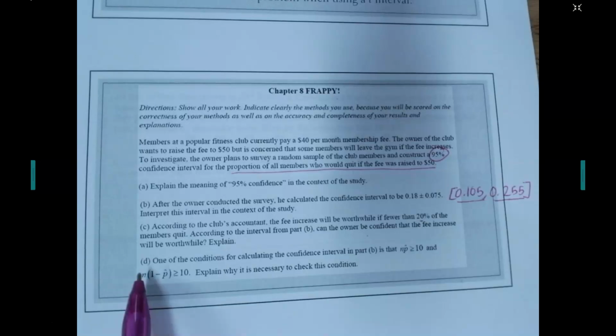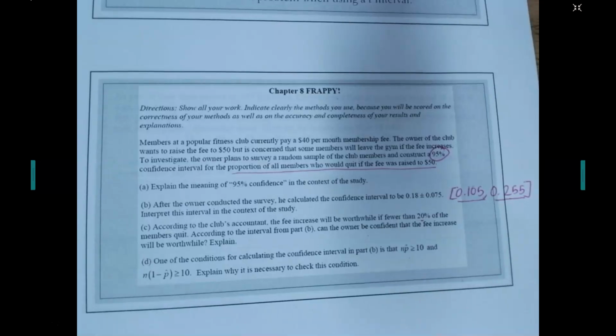All right, and then the last one: the conditions for calculating the confidence interval in part B is that n times p hat is greater than or equal to 10, and n times 1 minus p hat is greater than or equal to 10. Explain why it's necessary to check this condition. Why do we check this condition? We check this condition to check for normality. We want to make sure that the sampling distribution can be considered normal-like, and that's why we check that condition.